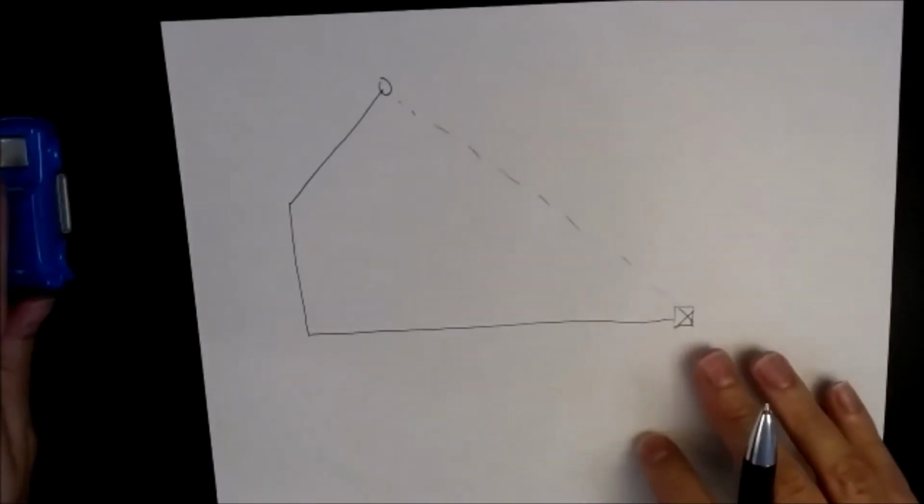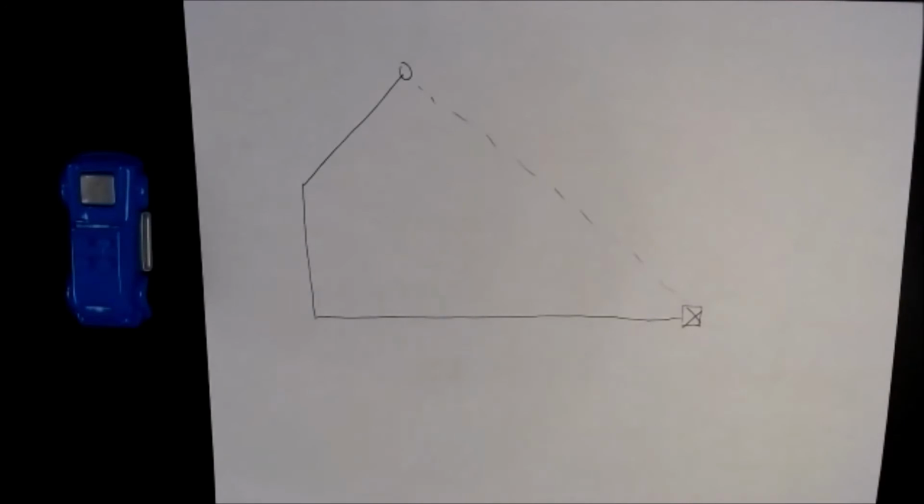And oh, it's all blurry. Let's see. Sometimes when I put random things on the sides of the screen, there we are.